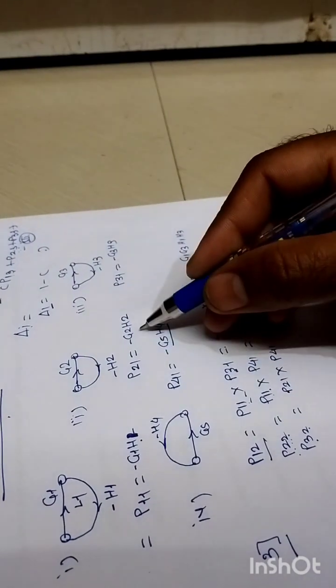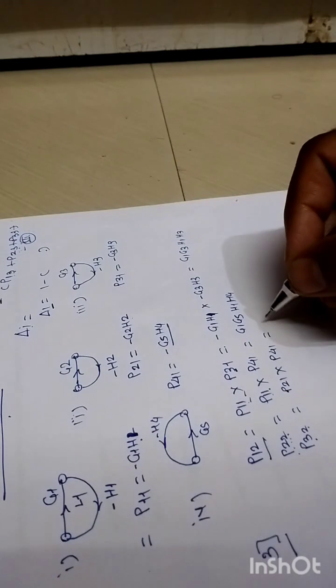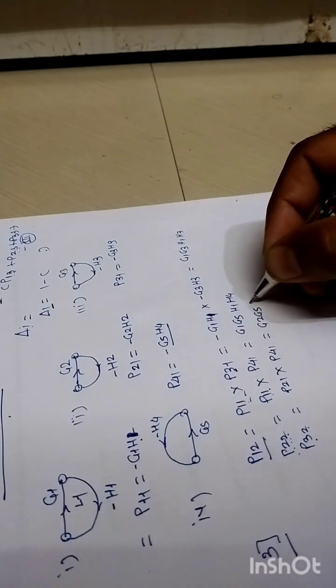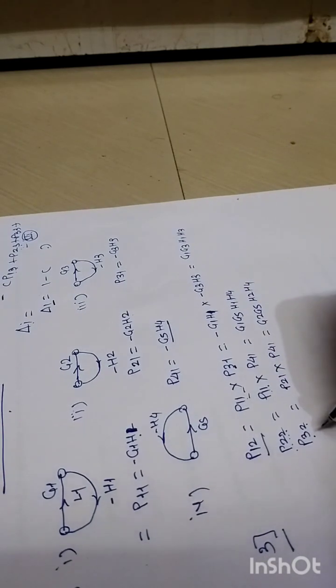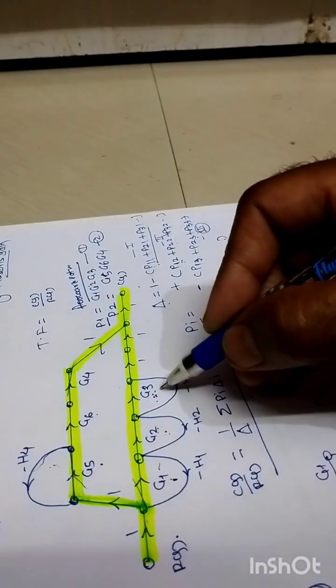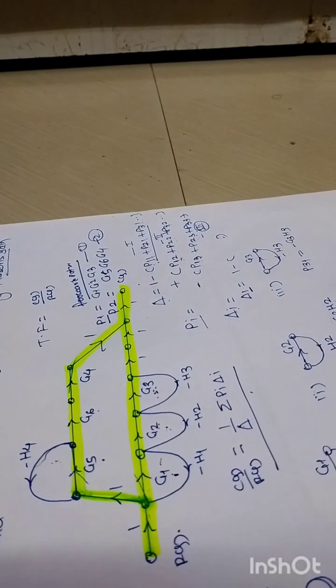So here we are having P21 minus G2 into H2, P4 minus G5 into H4. As a result of multiplication, it will become G2 G5 into H2 H4. That will be the gain product of third two non-touching loops. Again, as I told you earlier, when we compare third one and fourth one, it is a pair of two non-touching loops.